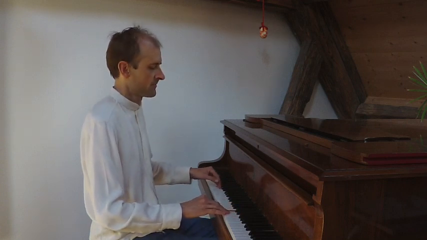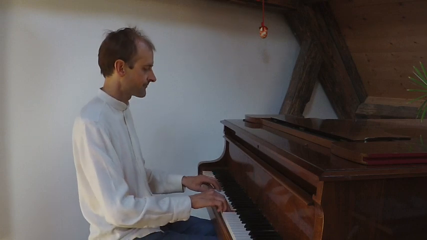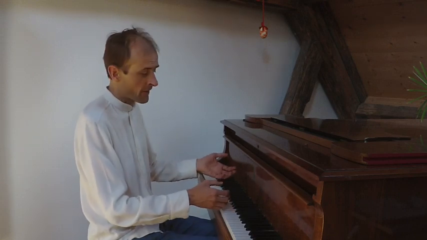And here you see, can go back to C. So, this is 5th, 6th, parallel motion, and kind of arrive at the octave. So, the two voices.